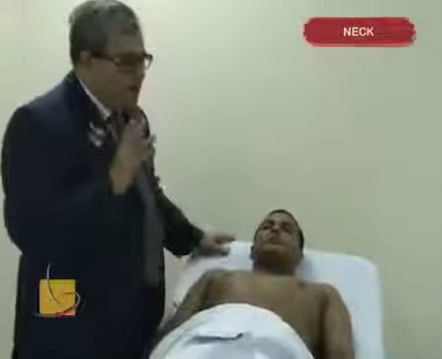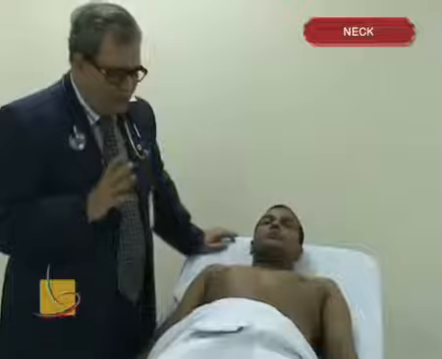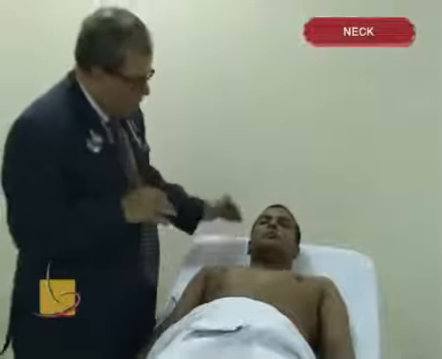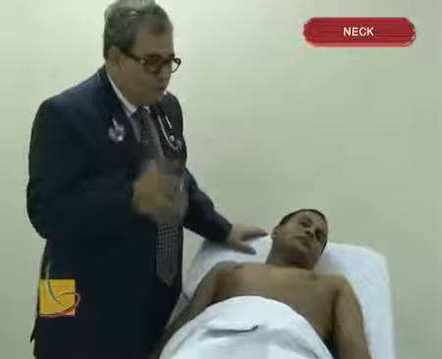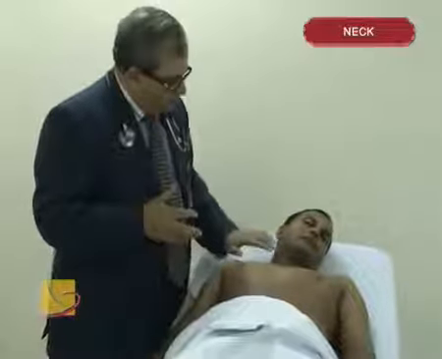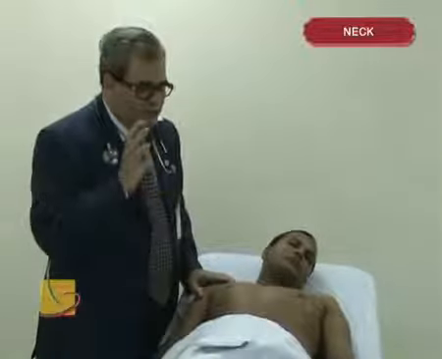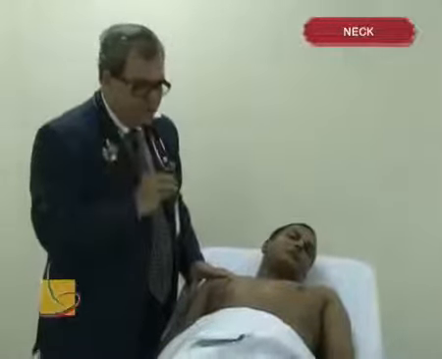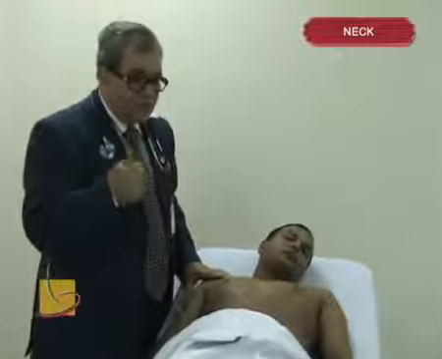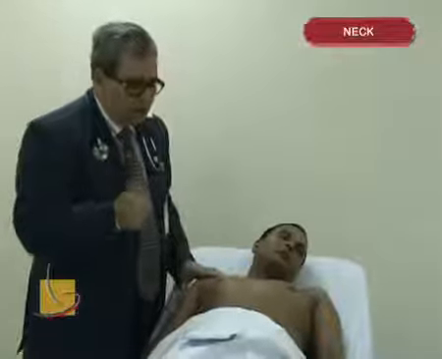And in the neck, we have three main structures related to cardiovascular system examination. These three structures are the jugular veins and jugular venous pressure, carotid arteries, and thyroid gland. We have to examine the three elements in the neck: jugular venous pressure, carotid artery pulsation, and thyroid gland.